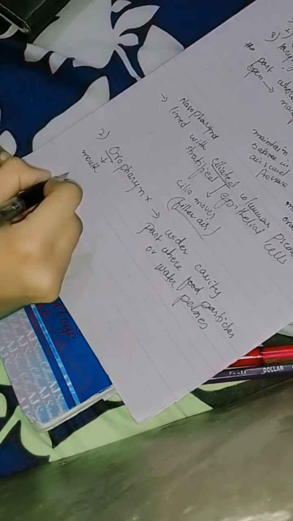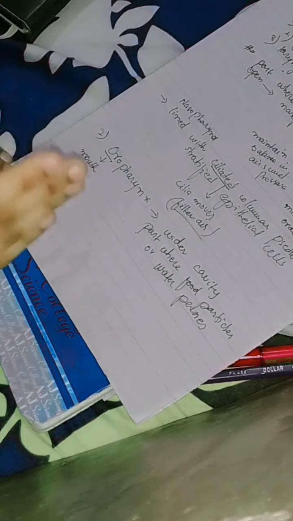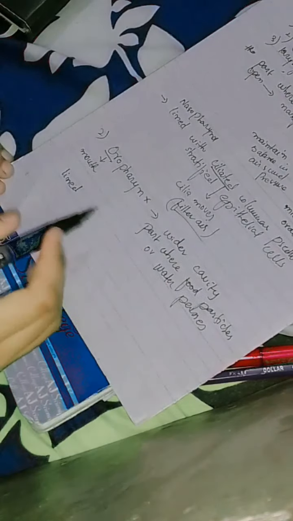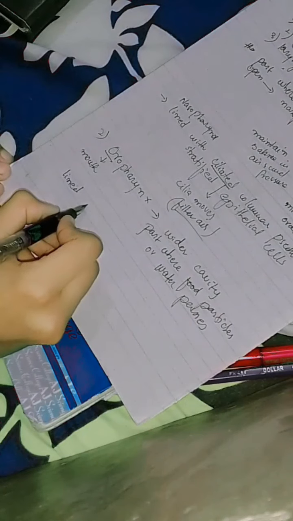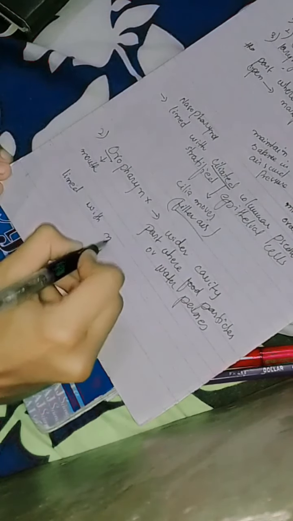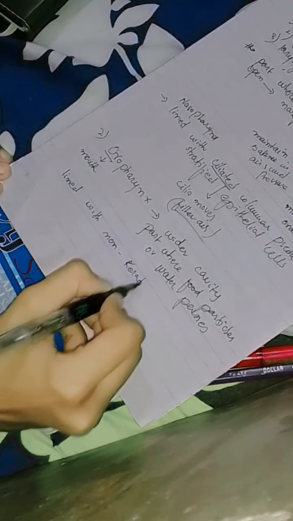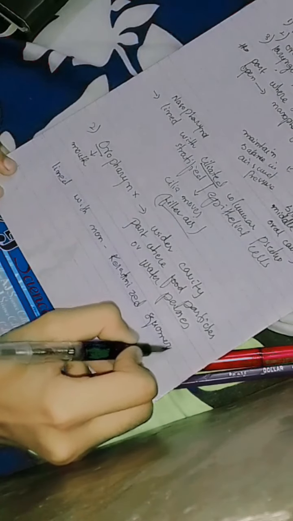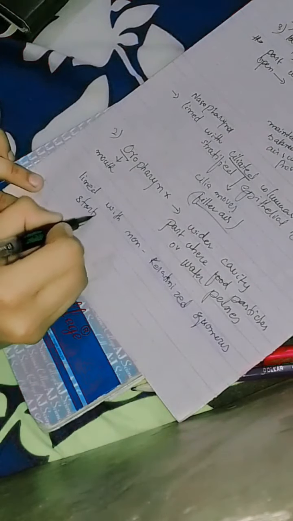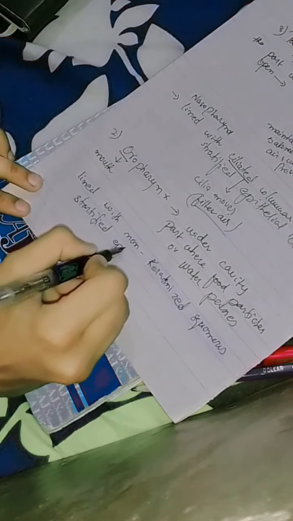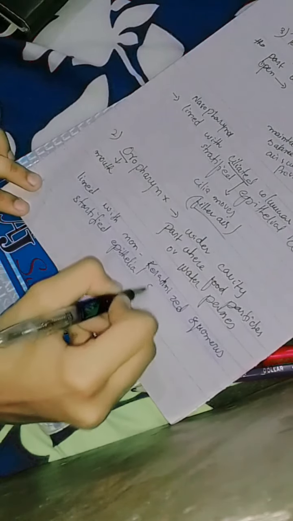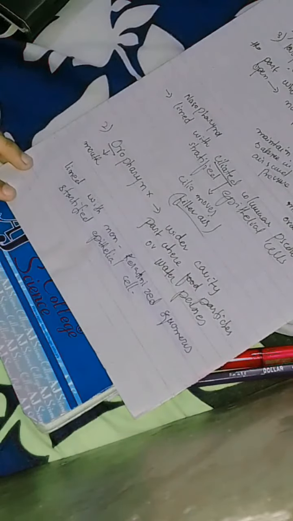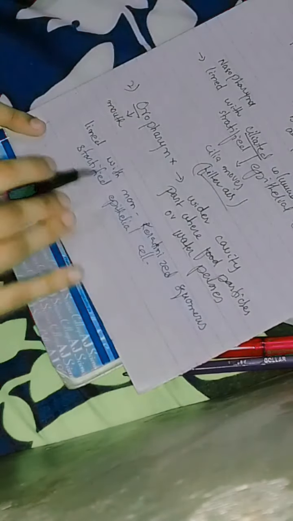Oropharynx is lined, as the nasopharynx was lined with ciliated columnar pseudo-stratified epithelial cells, with non-keratinized squamous stratified epithelial cells. These cells also line the esophagus wall.